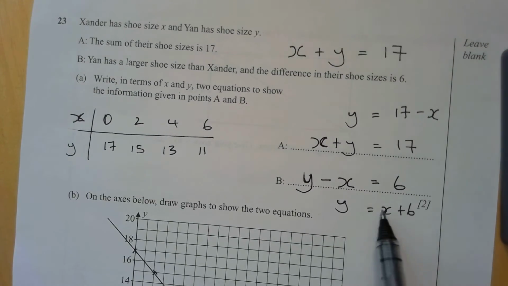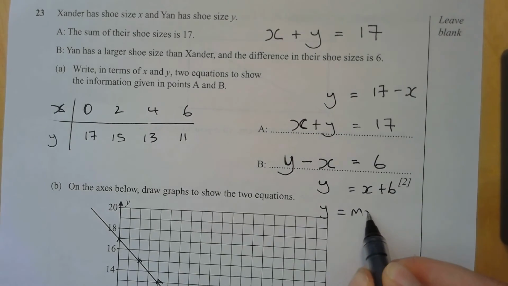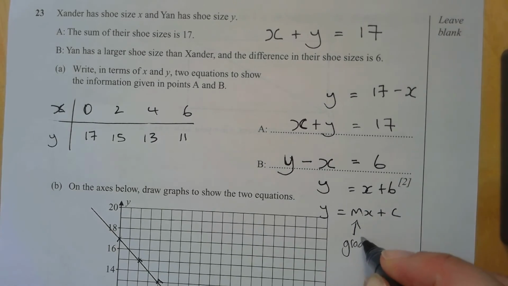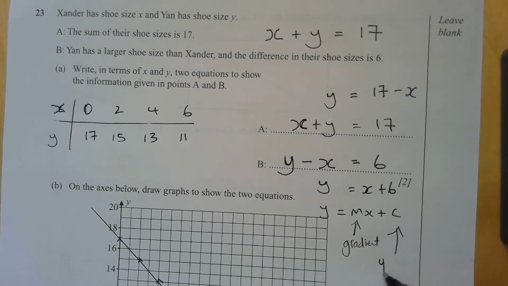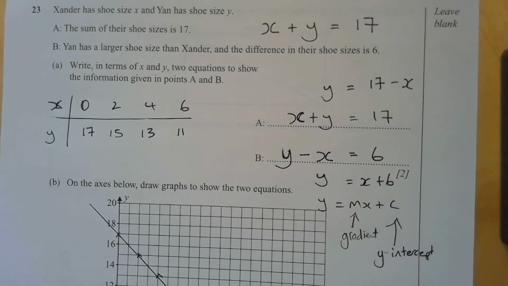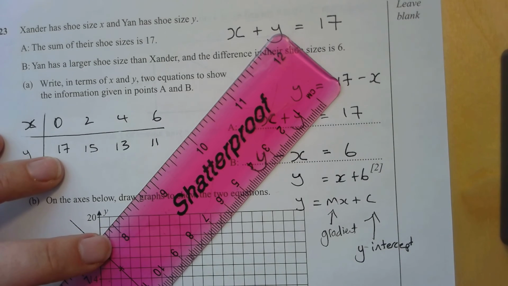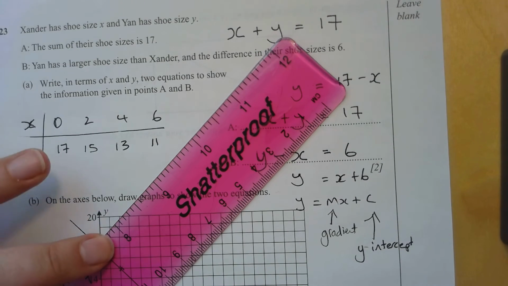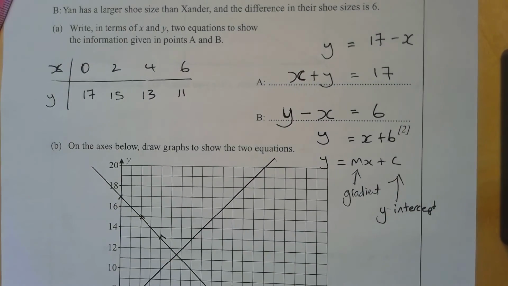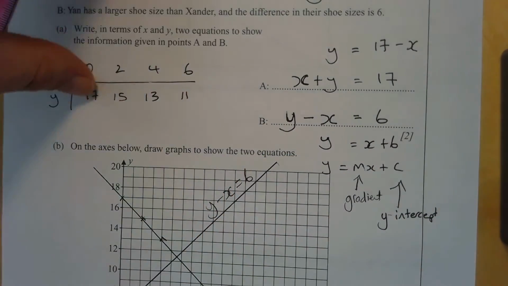And then the other way of doing it is to look at it as y equals mx plus c, where m is the gradient and c is the y-intercept. So c here is where it crosses the y-axis, which is 6, and then it goes up with a gradient of 1. But you can do it as a table, or you can create it in this way, either way you want to do it. Y subtract x equals 6.